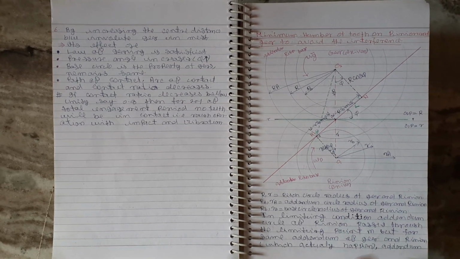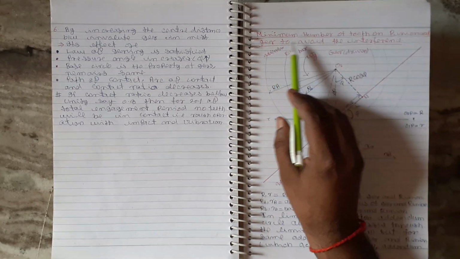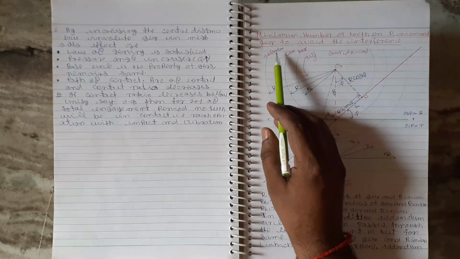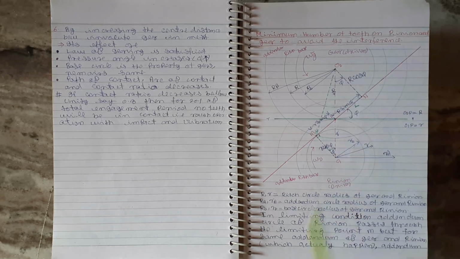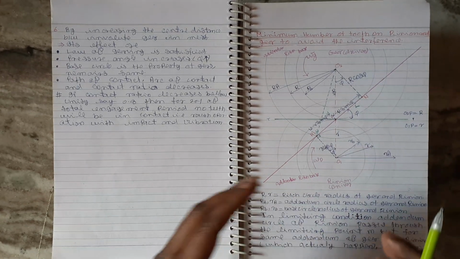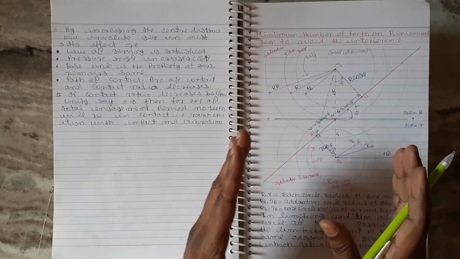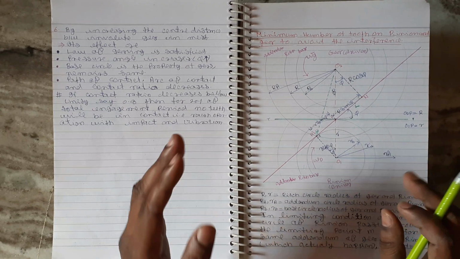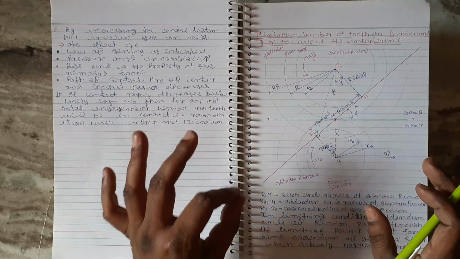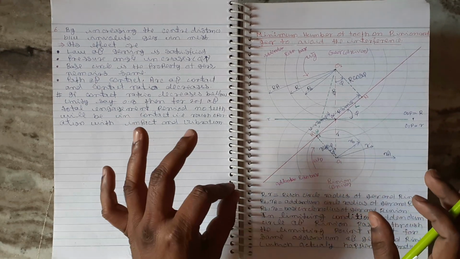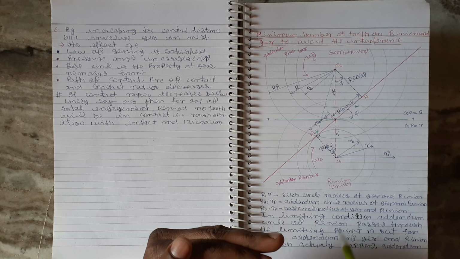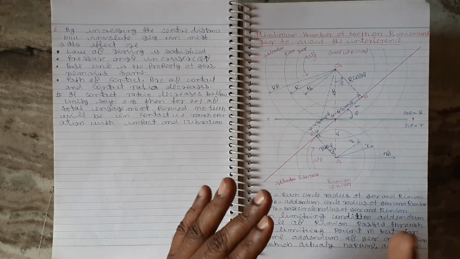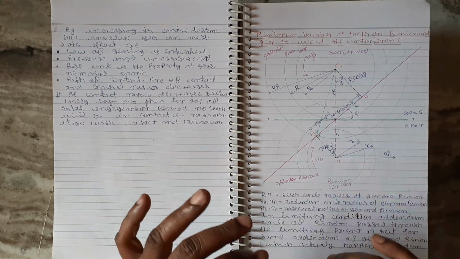Today I am going to start the minimum number of teeth on the pinion and gear to avoid the interference. While discussing the interference in the involute tooth profile, I have suggested one method to avoid or to reduce the interference, that you increase the number of teeth on the pinion and the gear. So in that way also interference can be avoided.